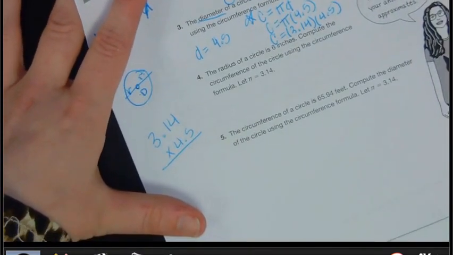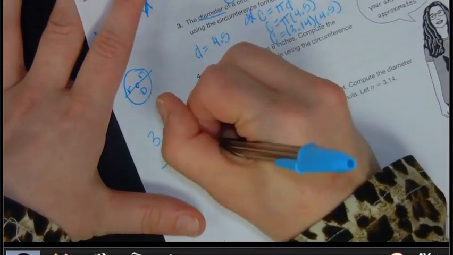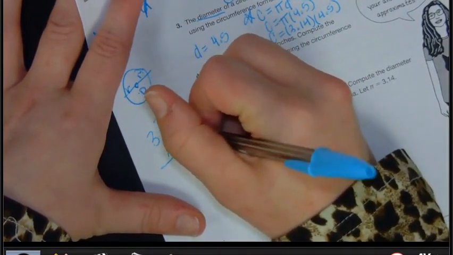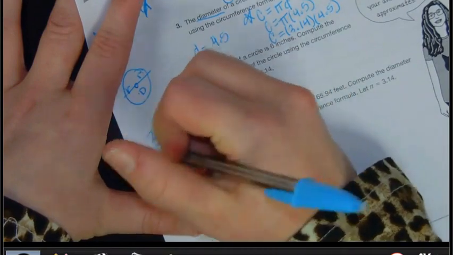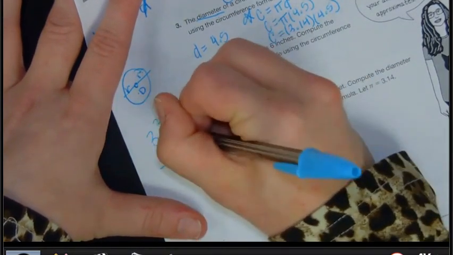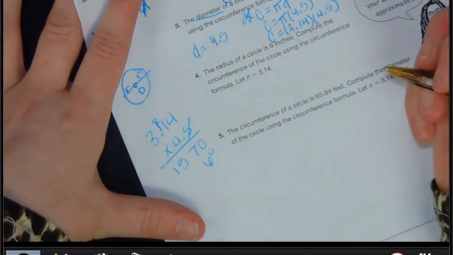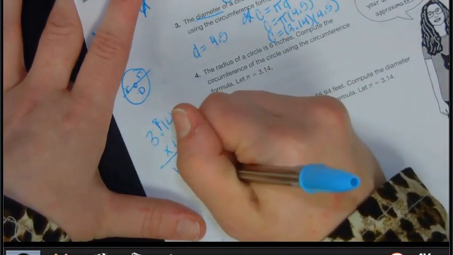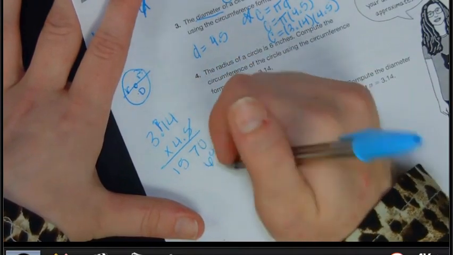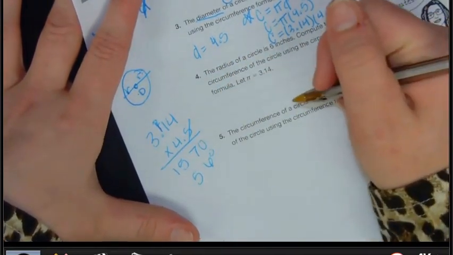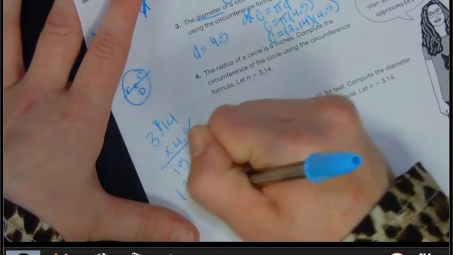I do not have to line up my decimals in multiplying. 5 times 4 is 20. 5 times 1 is 5, plus 2 more is 7. 5 times 3 is 15. Placeholder. 4 times 4 is 16. 4 times 1 is 4, plus 1 is 5. And then 4 times 3 is 12.